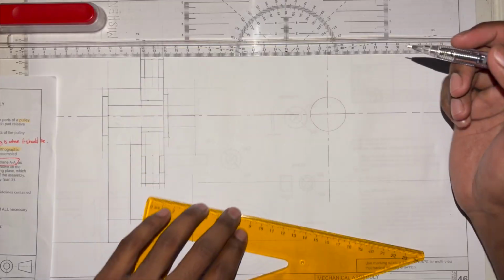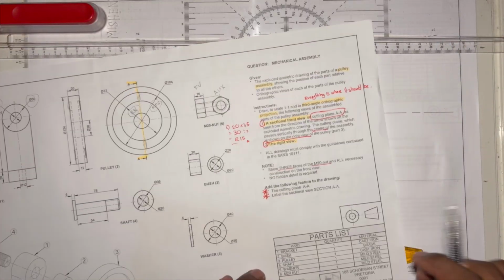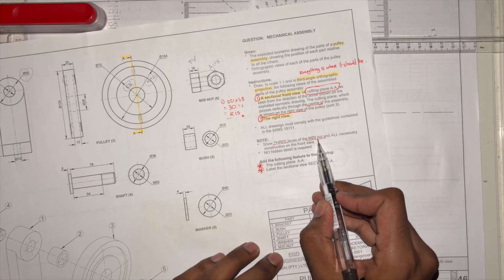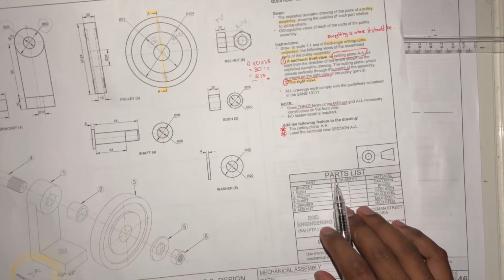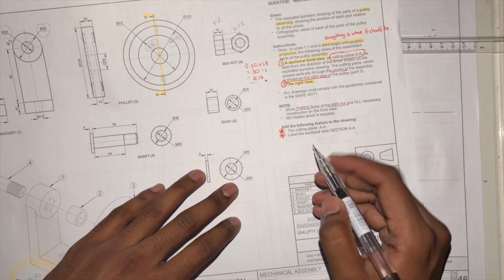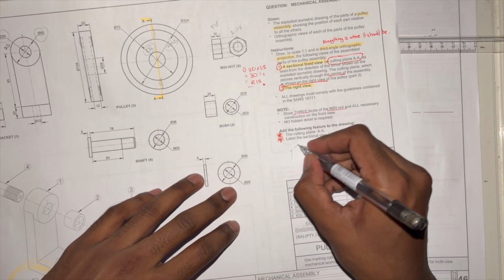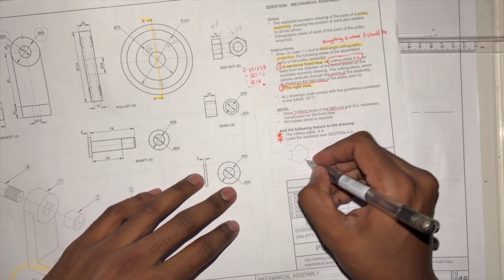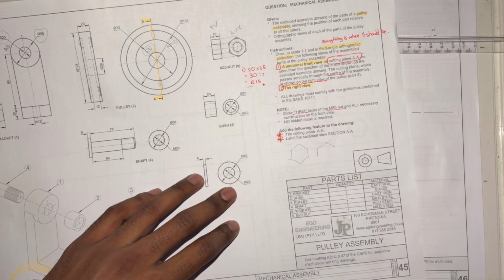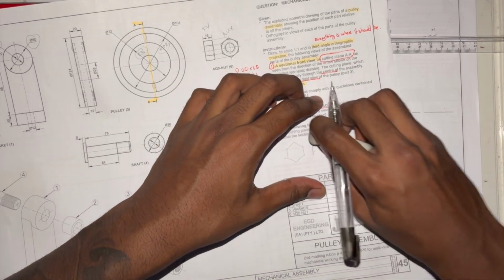Right, now quick tip here, they want us to show 3 faces of the M20 nut. How do you determine whether you show 3 faces or 2 faces? It's the orientation of the hexagon. So if you show the hexagon this way, let me just draw these two. Doing the same thing.